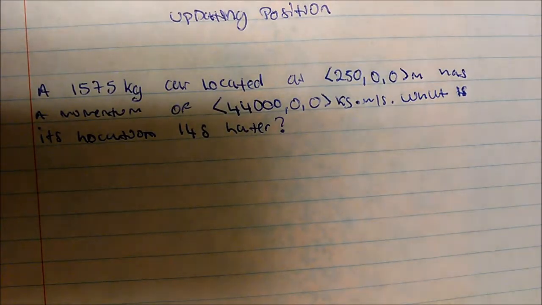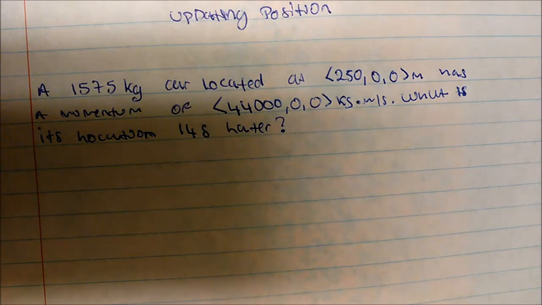So I have a problem here. It says a 1,575 kilogram car is located at a position of 250 meters in the x direction, and it has a momentum of about 440,000 kilogram meters per second. What is its location 14 seconds later?